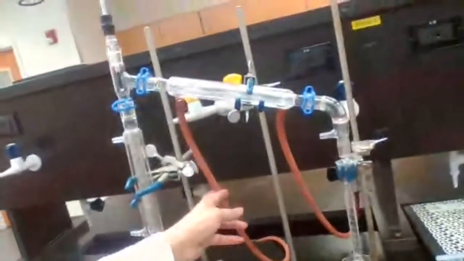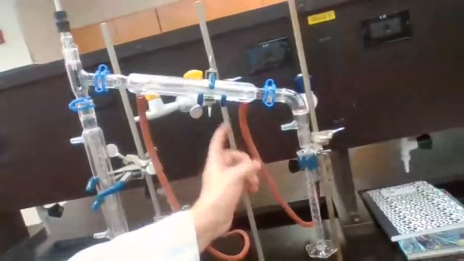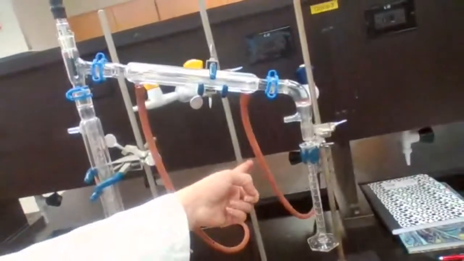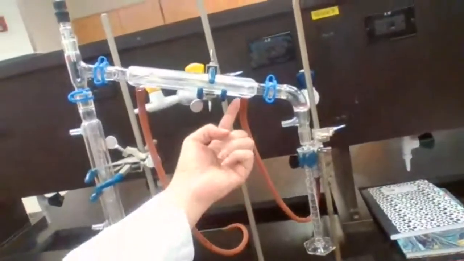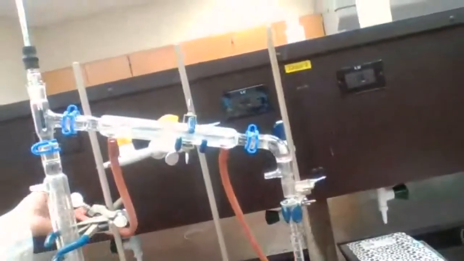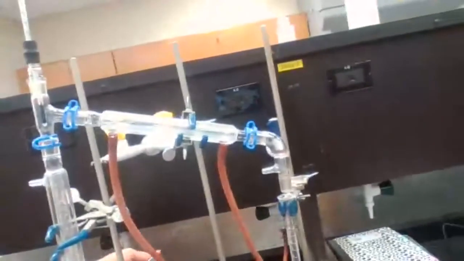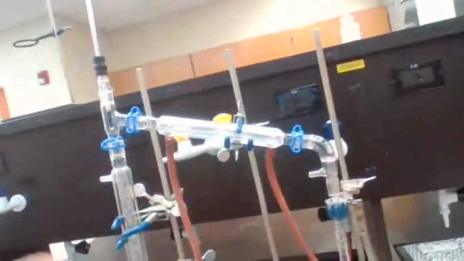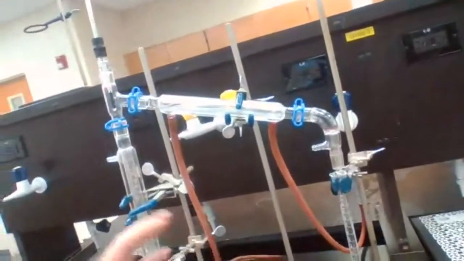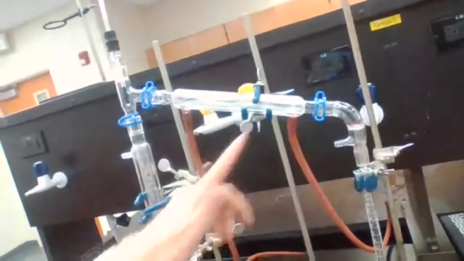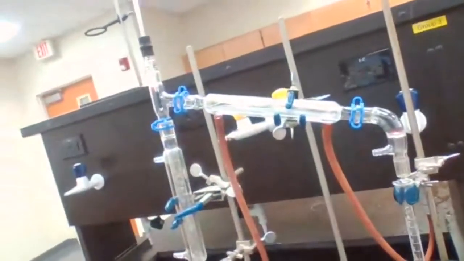The water hoses are connected, the lower end to the faucet, water coming in from the lower end and going out to the drain. So this part of the hose is loose, just for the water flow to go out. Water should be on gently. We should have a gentle water flow here.